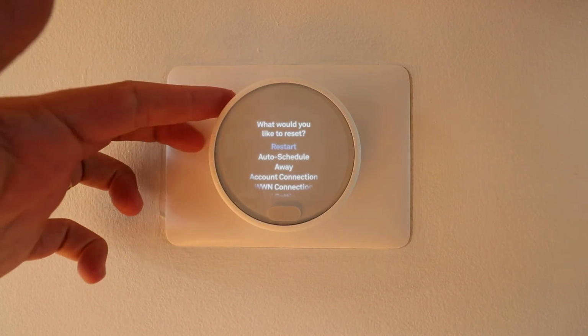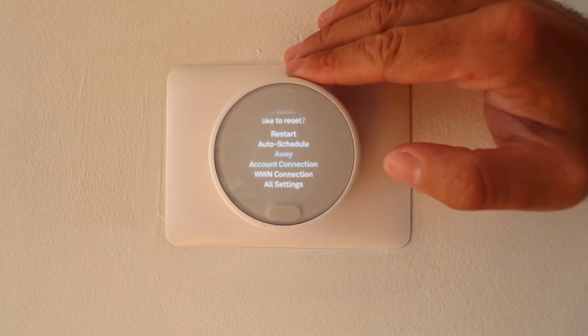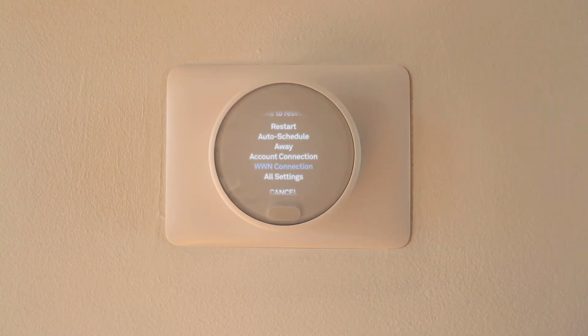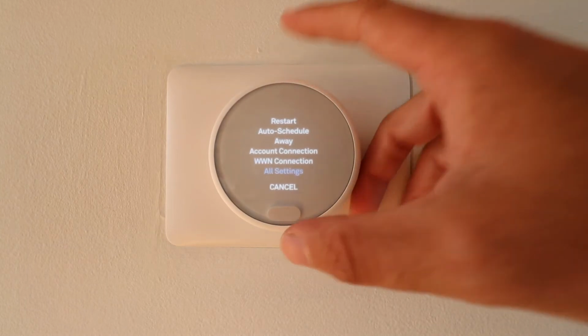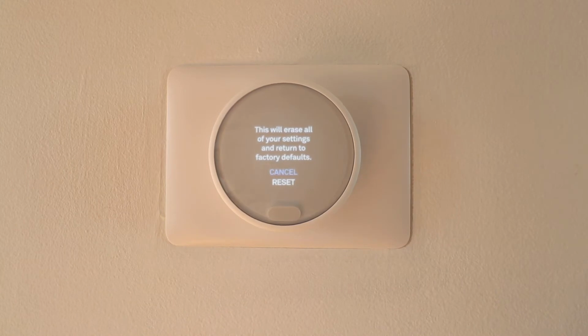Now there are a variety of different ways that you can reset the Nest thermostat or the Nest thermostat E. You can restart it, which is just like turning on and off the power. You can reset the auto schedule, away, or account connection. But if you want to factory reset the Nest E, what you're going to do is go to all settings and click here. And this is going to allow you to reset the Nest E thermostats to factory defaults.